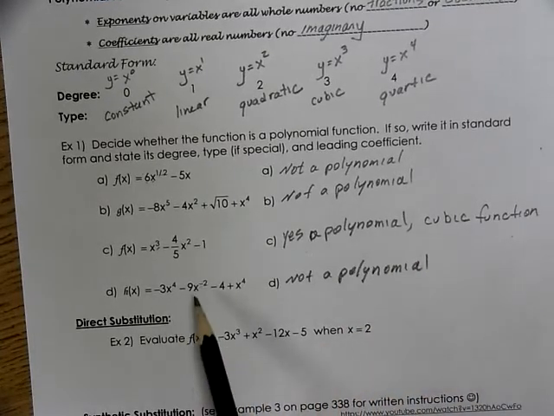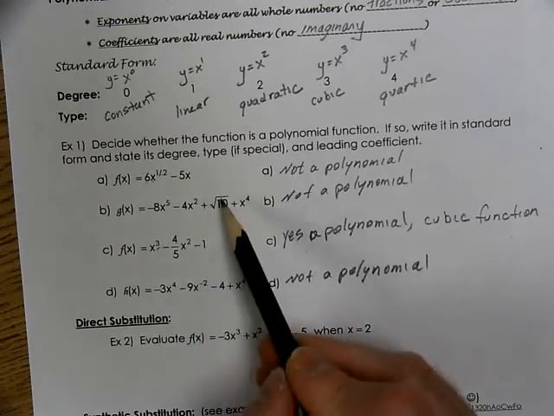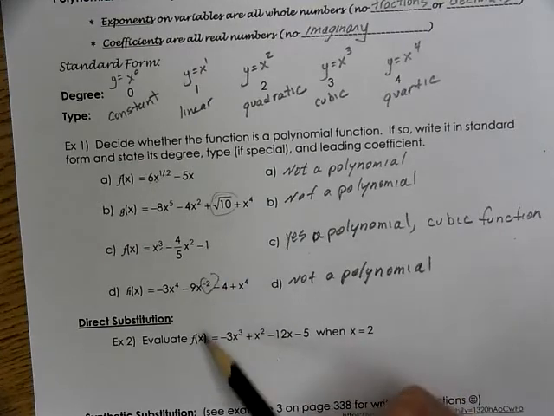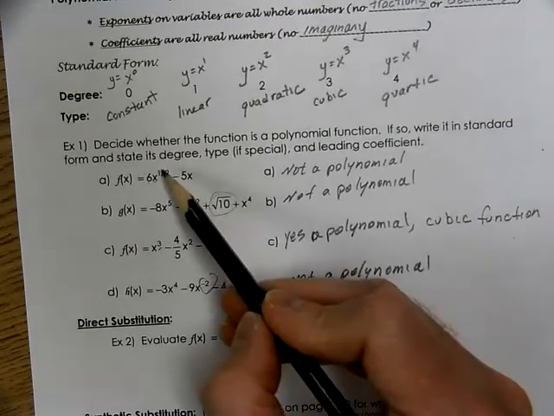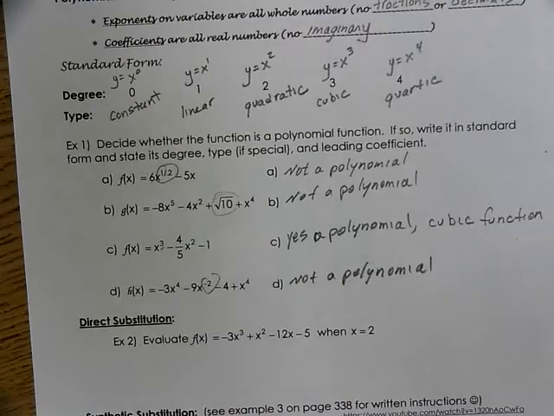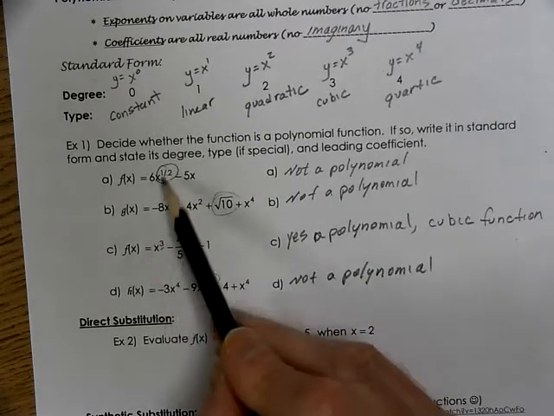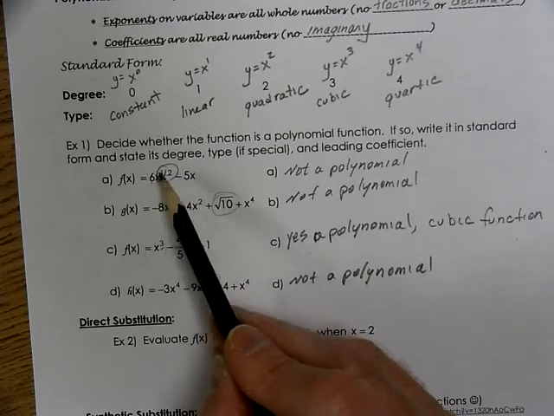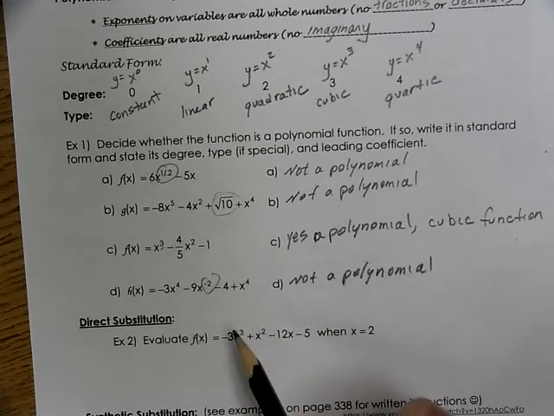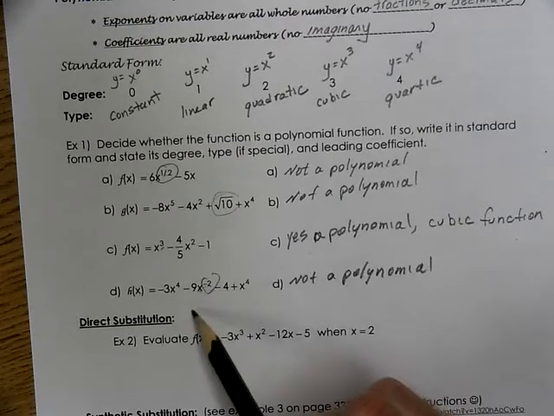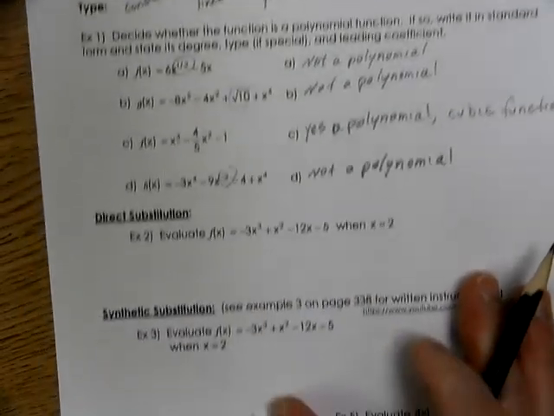So you're not a polynomial if you have a negative exponent. You're not a polynomial if you have a radical. And you're not a polynomial if you have a fractional exponent. A fractional exponent means that you're taking the square root of the x. A negative exponent means that that x value is in the denominator. We'll talk more about that in the future.